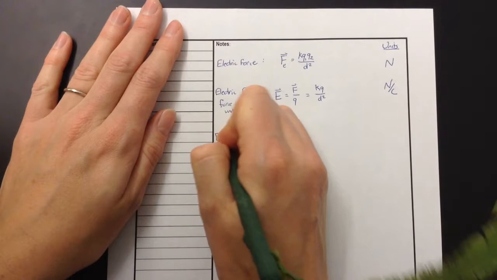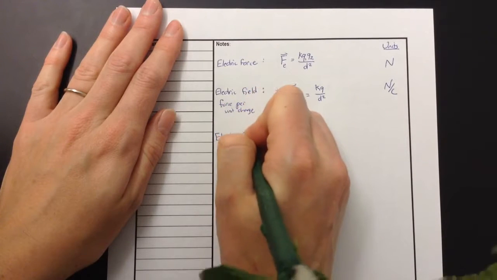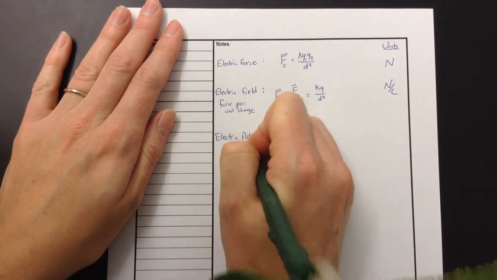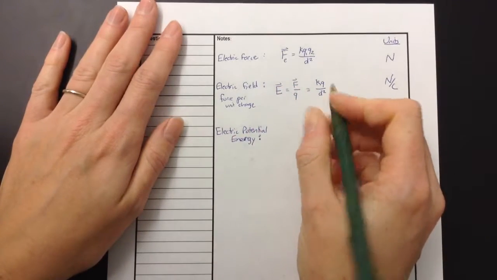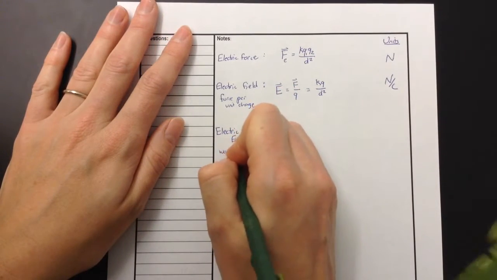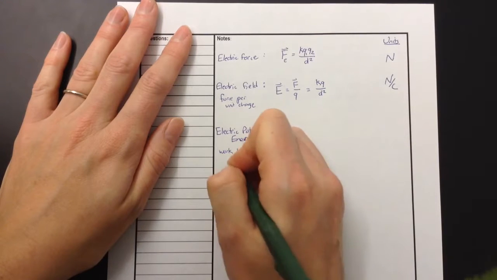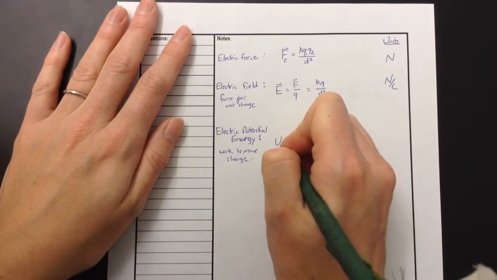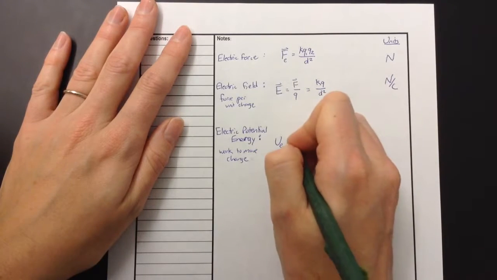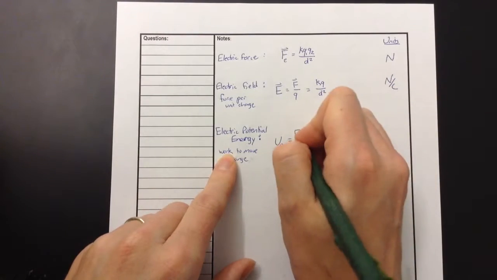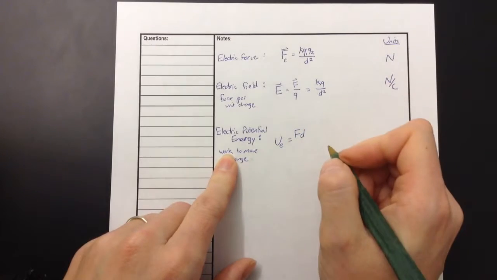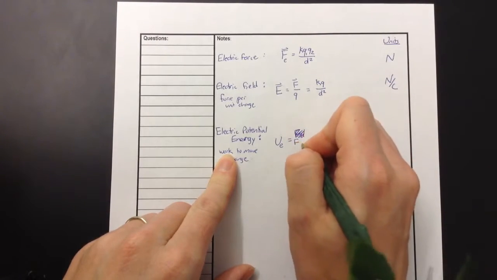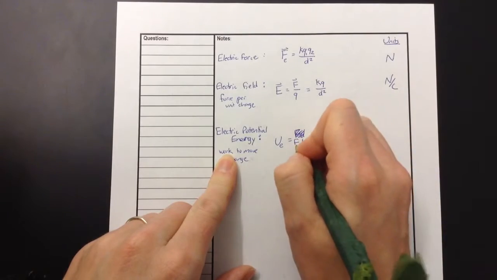Okay, the next one would be electric potential energy. And electric potential energy is the work to move the charge. You might recall that U is for potential energy, and to find work, we do force times distance.